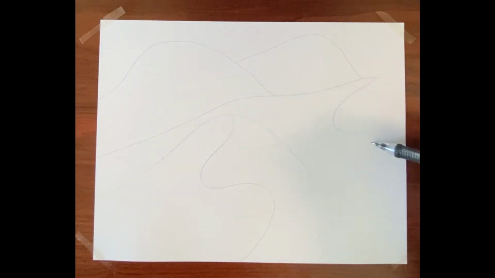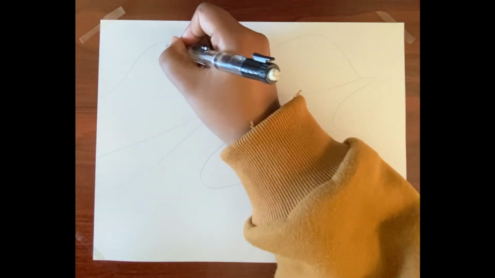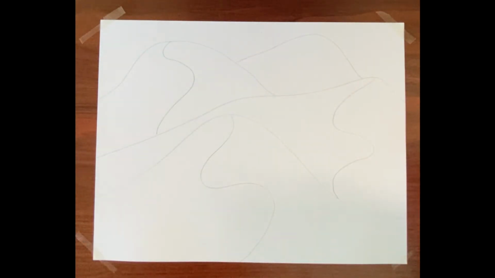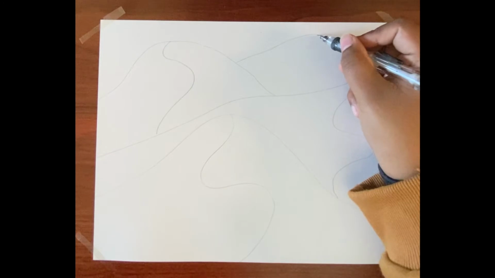The next thing that I'm doing is adding more wavy lines in the middle of the sand dunes that I drew earlier, and this is going to represent the top of the sand dunes and show a separation between the two sides.